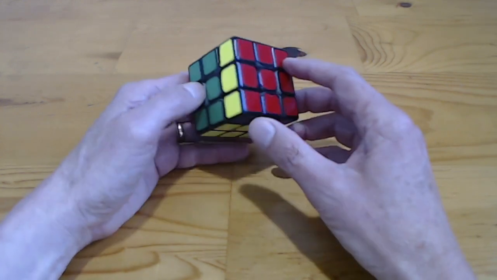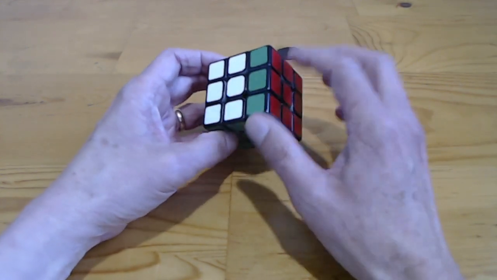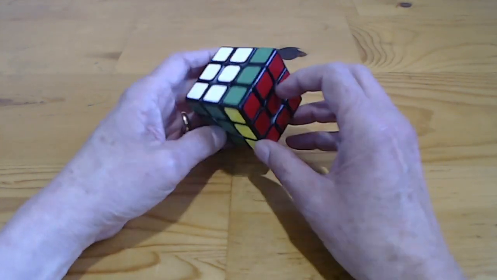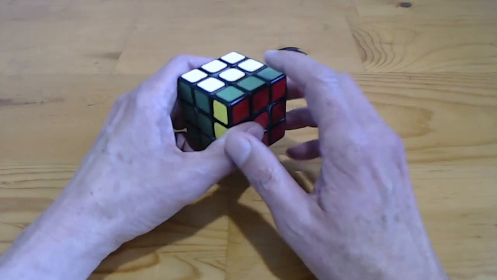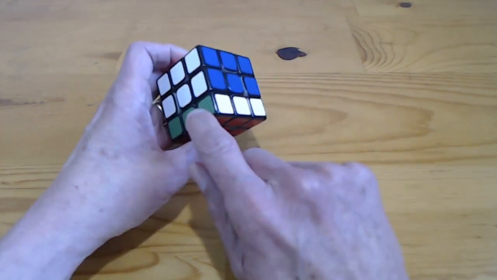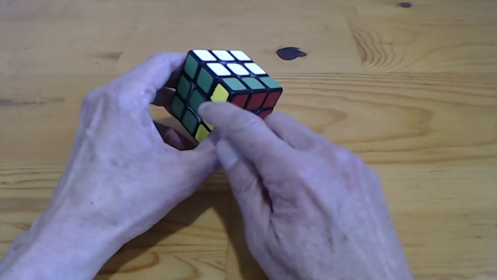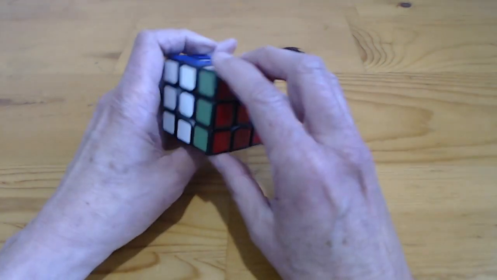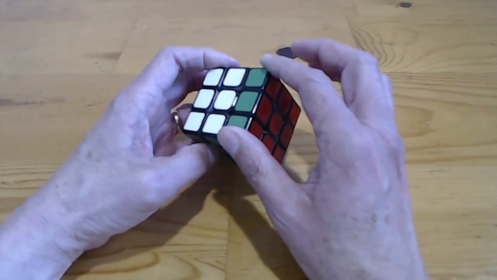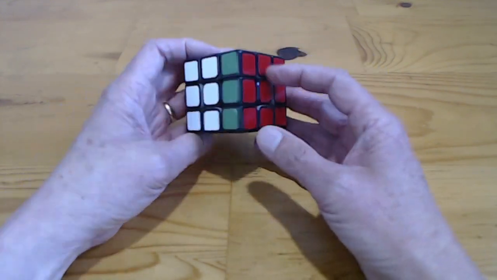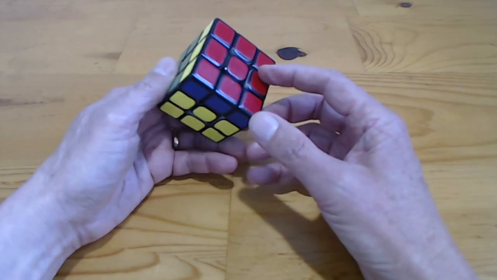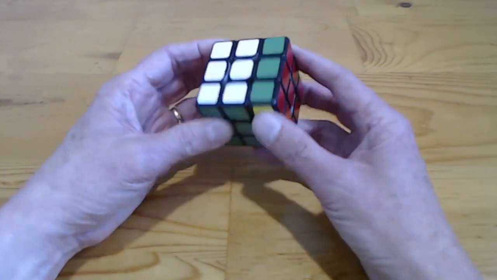Now, the difference with Hyper-Parity is that there are 2 kinds of bad corners, because a corner can be rotated either clockwise or counterclockwise, according to the white face. So this one is rotated one click clockwise, and this one is rotated 1 click counterclockwise. So there are 2 kinds of bad corners, and there's always going to be 2 of each when you're in this 4C4E state, when you're in any 4C state.